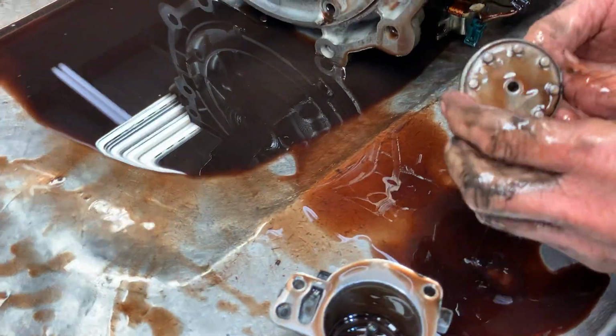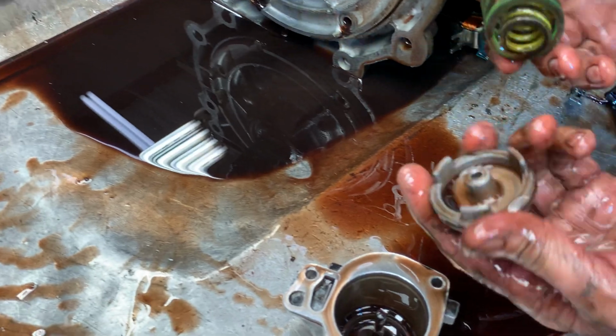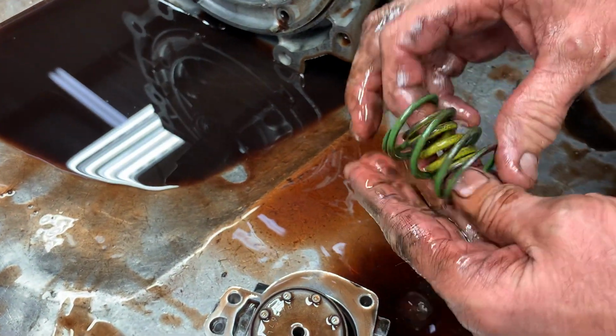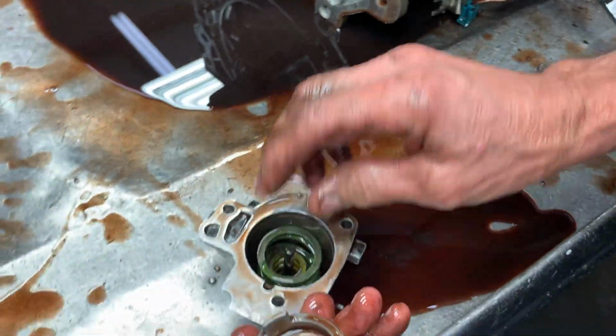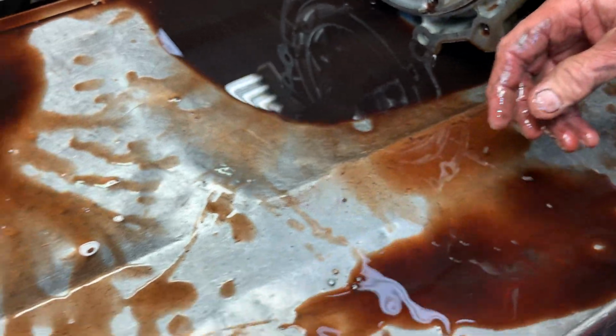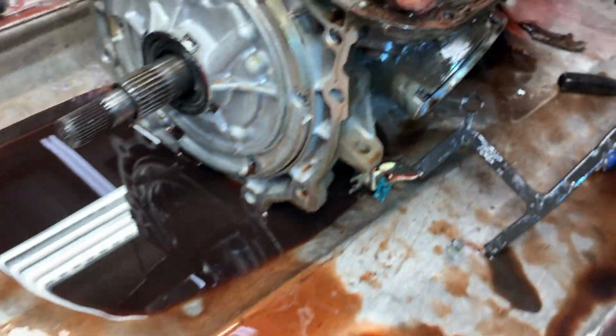And the 1-2 accumulator. It's got an aftermarket piston in it. It doesn't look like it has a shift kit or anything like that. Those look like stock springs and stuff, so we'll still put a new piston in there. And you know that, make sure that looks good.